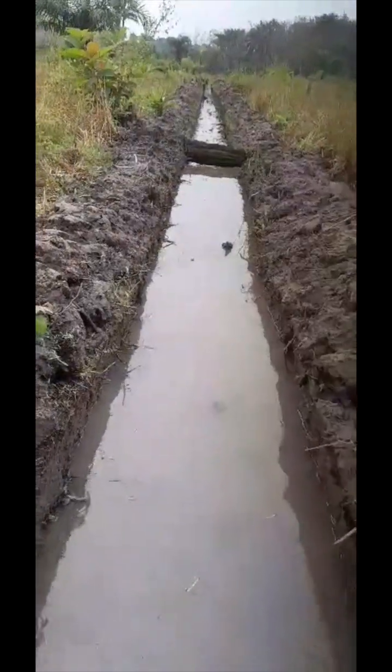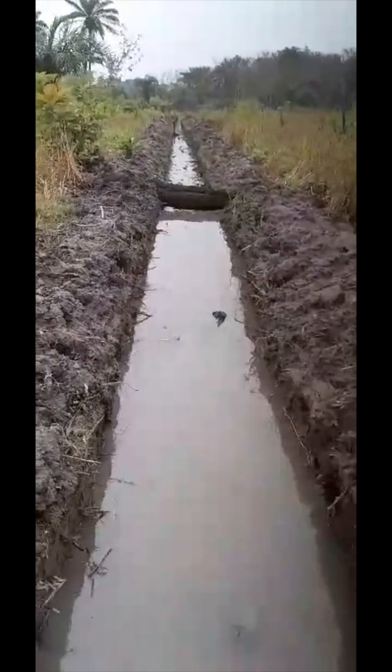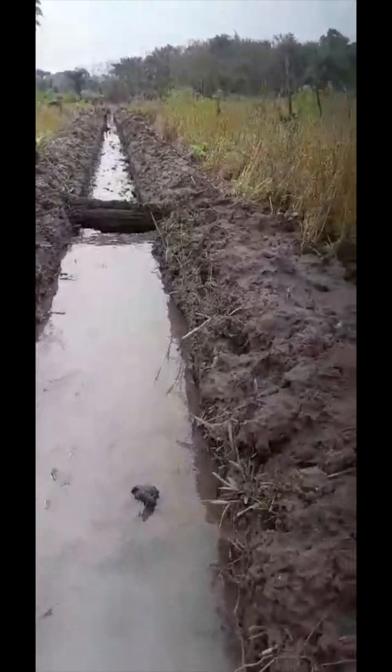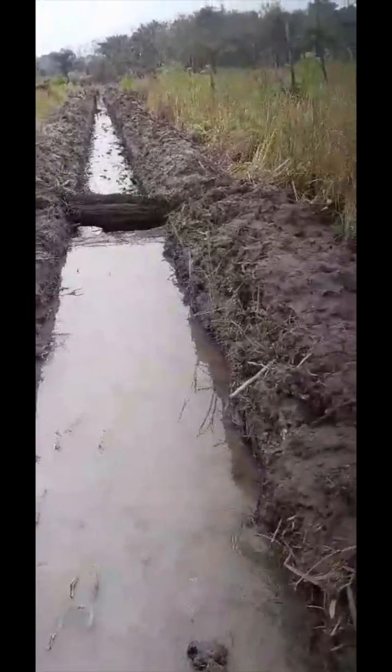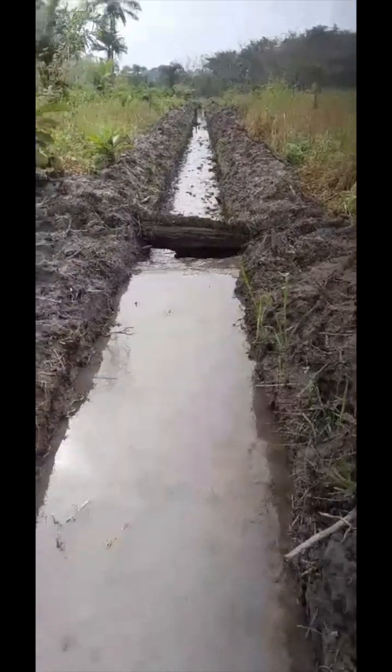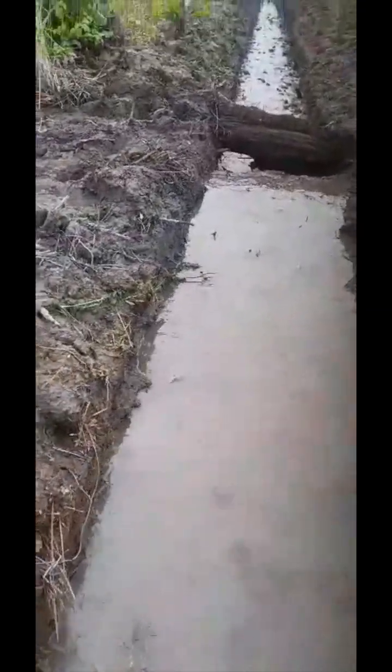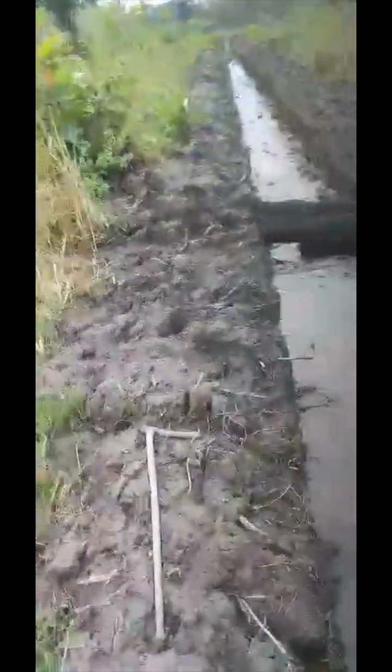This is the canal going. It's getting deeper and deeper. And so I'm just going to get on the side because I don't want water to get in my boots. I'm going to get on the side and I'm going to continue to show it to you. This is the canal going.